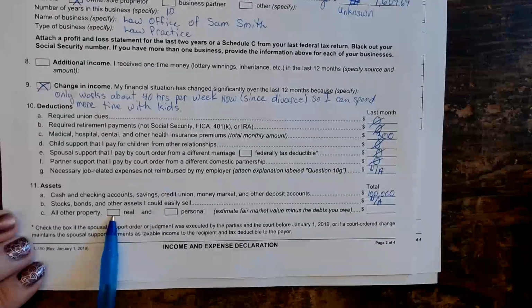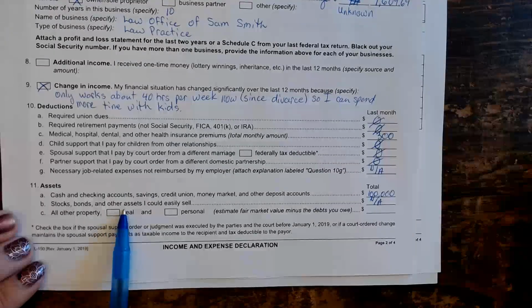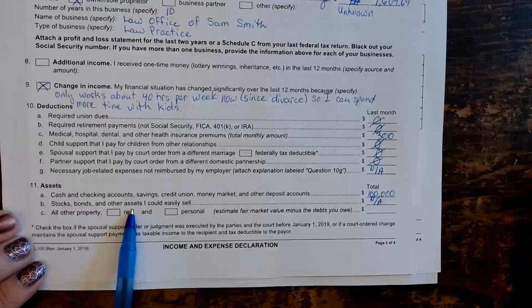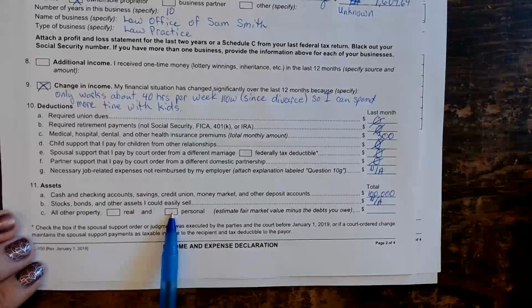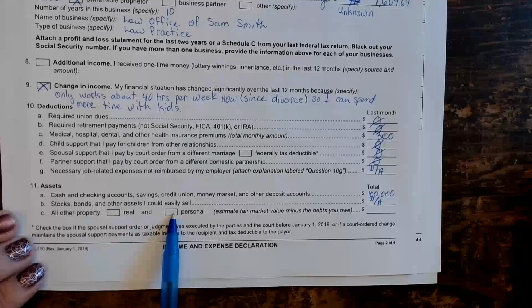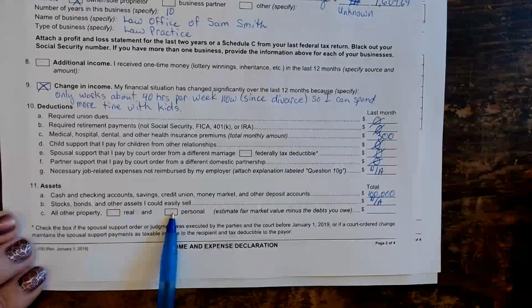So if you have a house that's worth $300,000 and you owe $100,000, then you have real property valued at $100,000 after the debt. For personal property, this is usually garage sale value here, and it's usually pretty nominal, a couple $1,000s, $5,000 at most if people have a pretty big house and a lot of stuff.